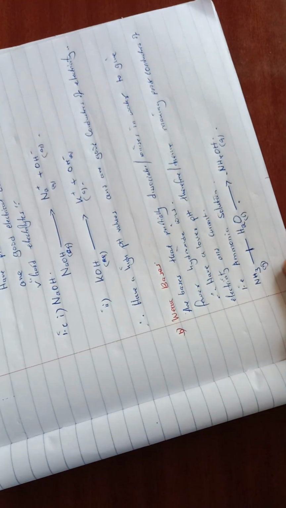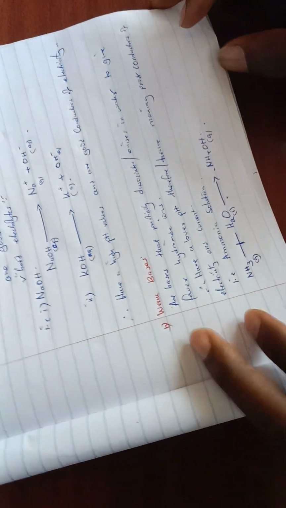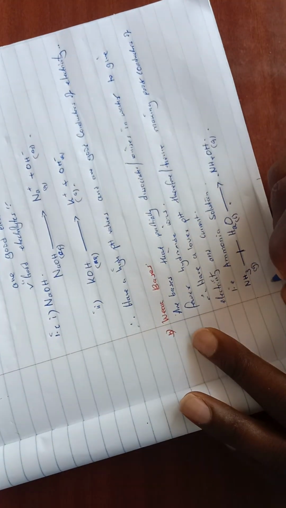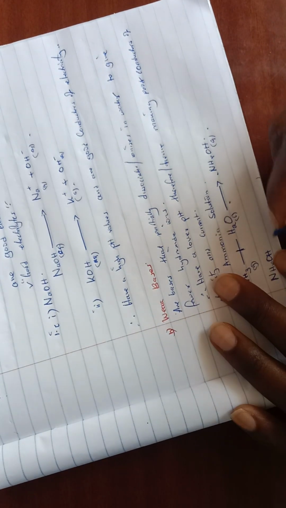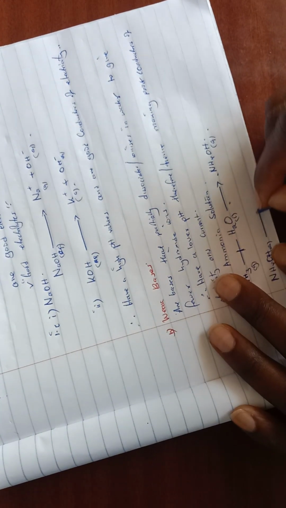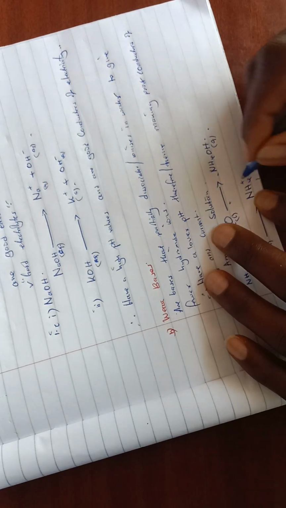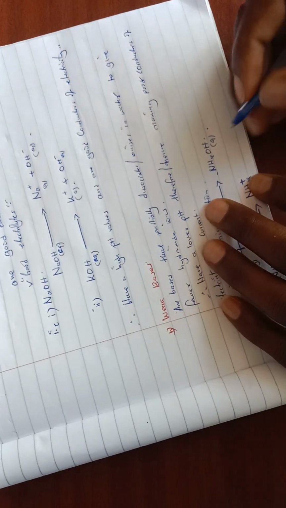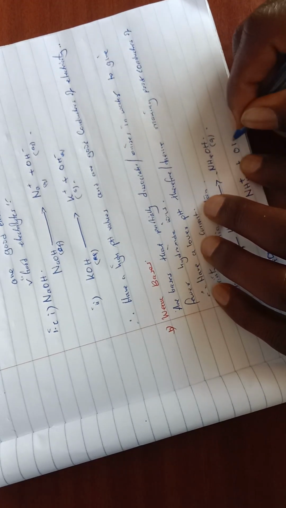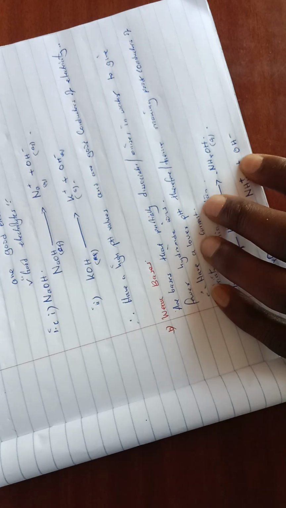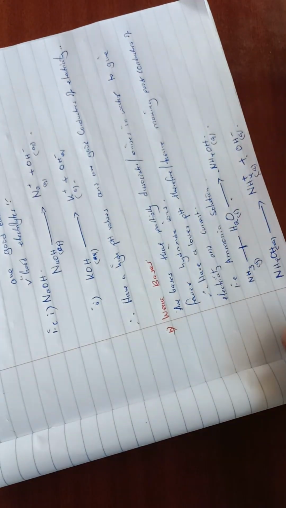Then this ammonium hydroxide is able to dissociate in water to give us the ammonium ion, which we usually draw in structure and bonding, and the hydroxide ion is also obtained.